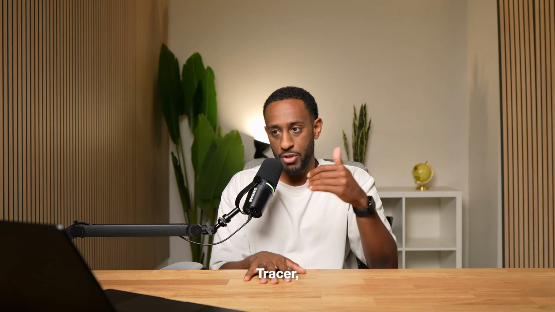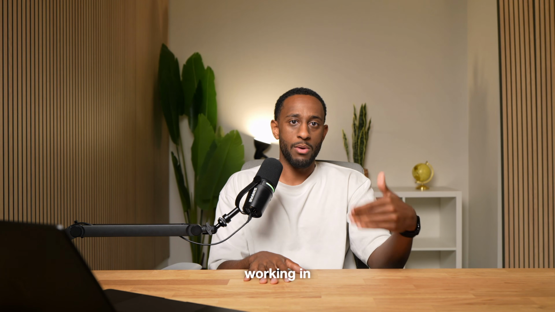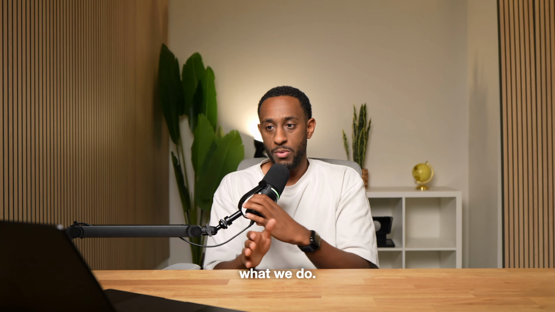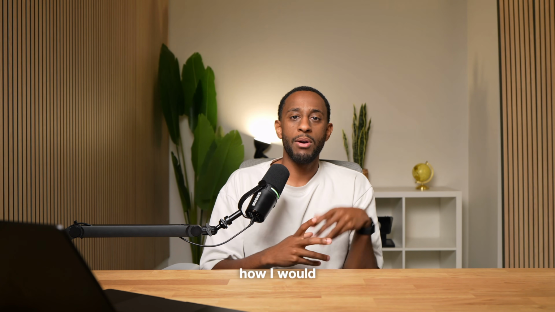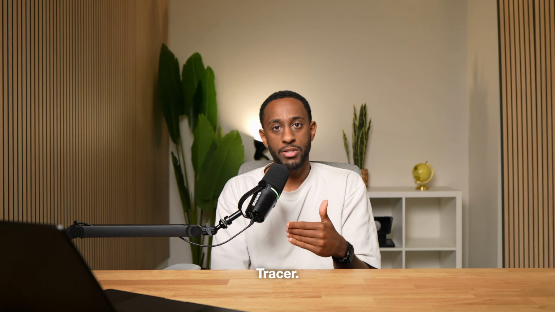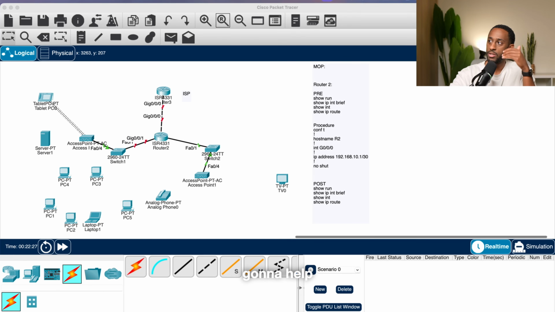So obviously with Packet Tracer, you might have to do it by hand because you're not working in a team with templates, but that's what we do. So that is how I would love for you guys to use Packet Tracer. Use it in this manner. This is going to help you get real life experience that is actually going to be tangible for you to help you land a job.